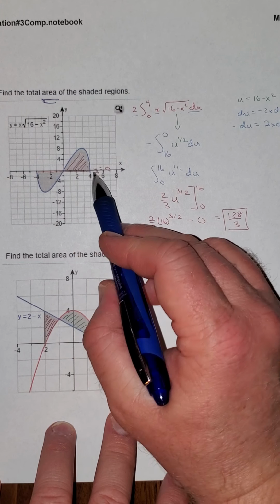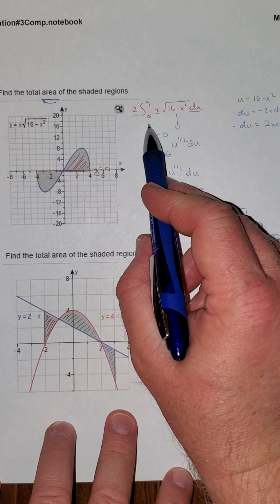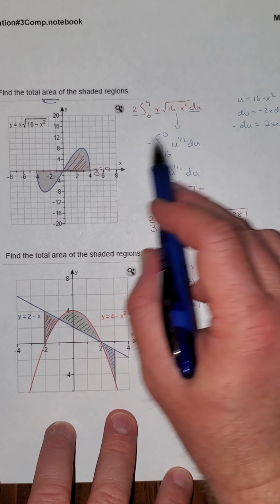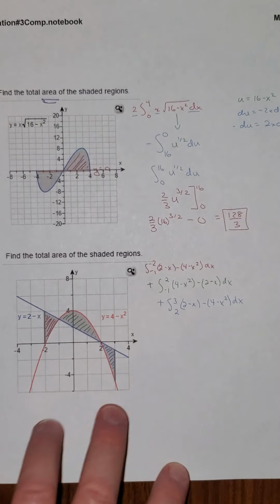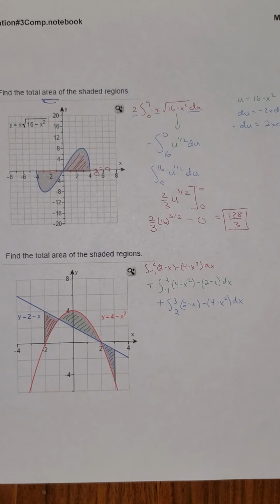This integrates from 0 to 4. The function is x radical 16 minus x squared with respect to x, and I have to double that. Now, what I'm giving you is a preview of something we're going to do in the next lesson. It's called U substitution.